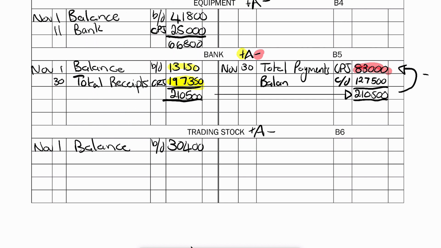Remember, carried down is in the same month. And because we need to carry it down and we have that money in our bank account, we start off on December 1st on the debit side with our balance brought down of 127,500.